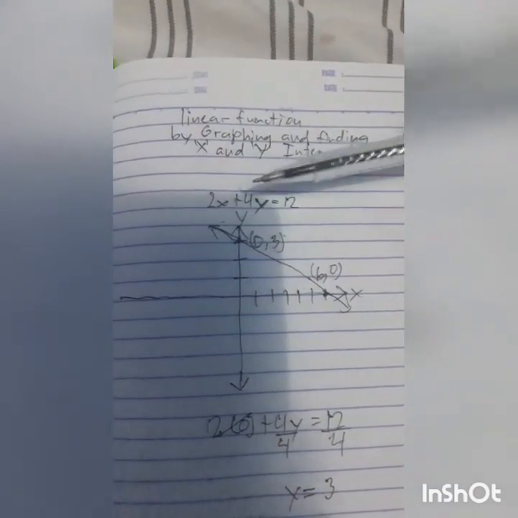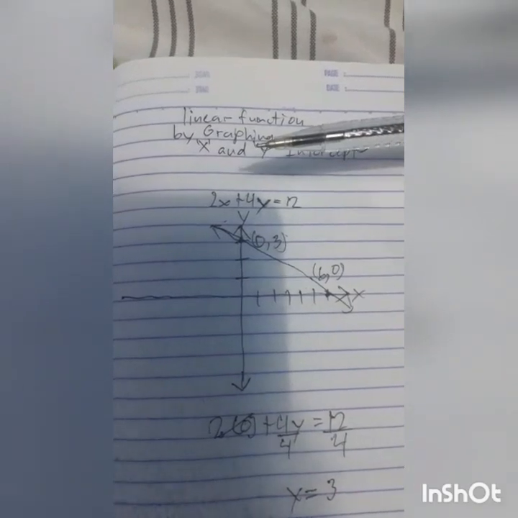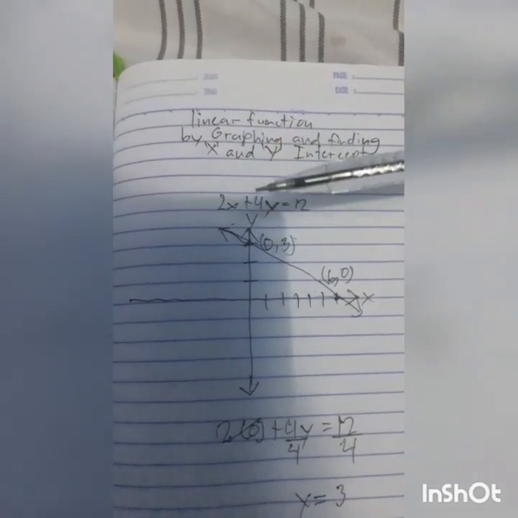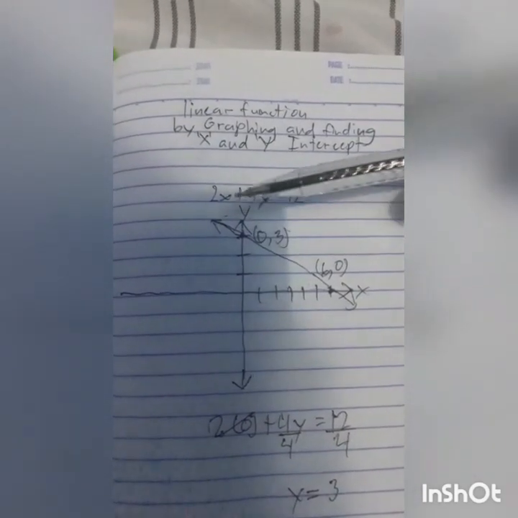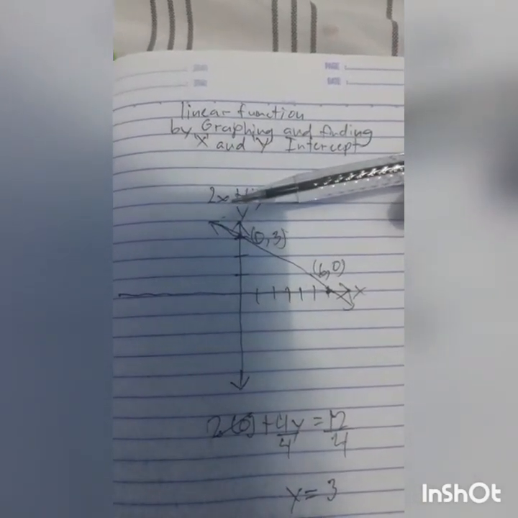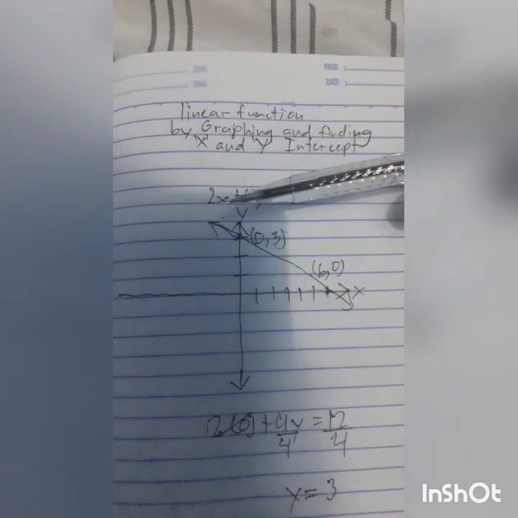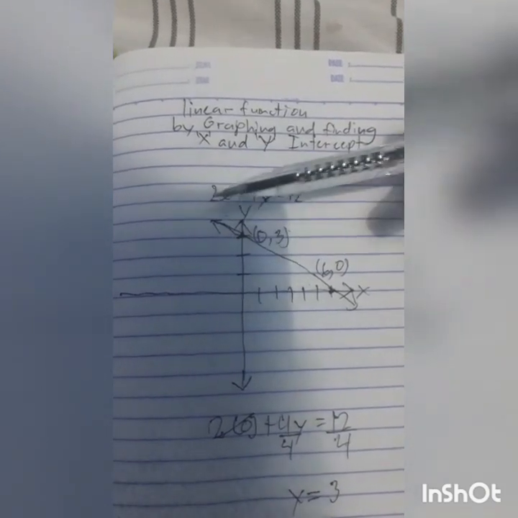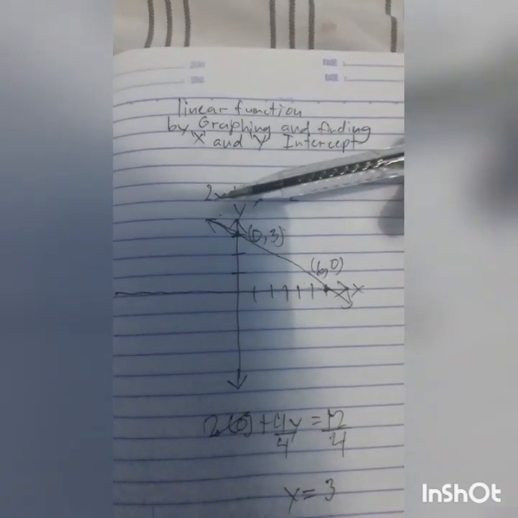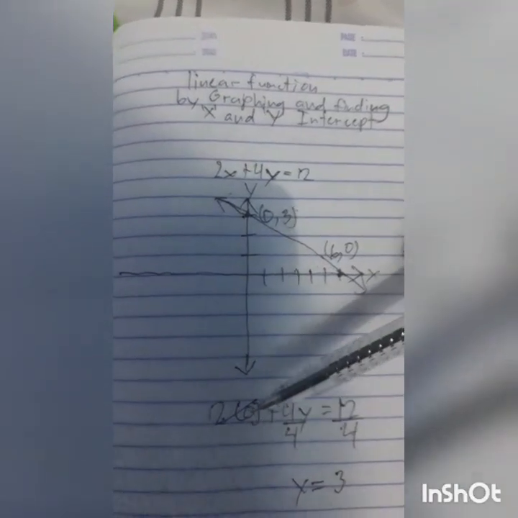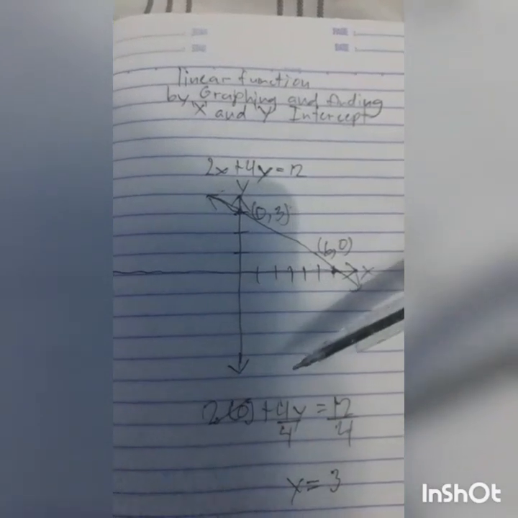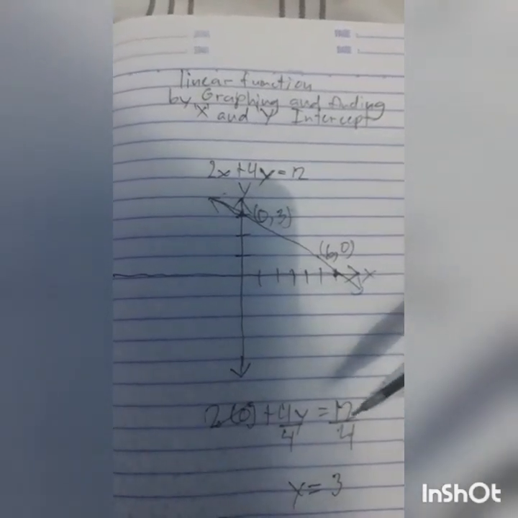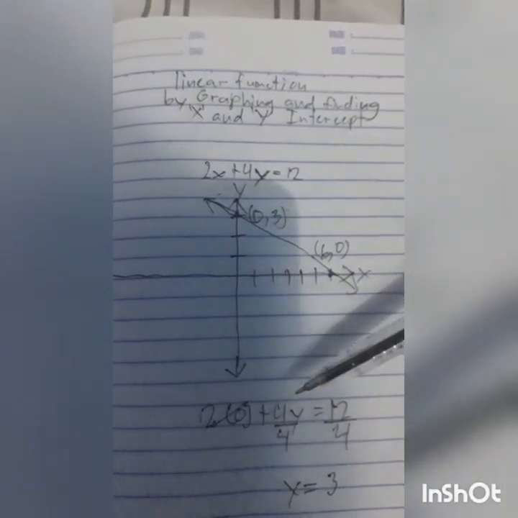So finding the y-intercept, I'm simply going to substitute the value of 0 for x. So 2 times 0 equals 0, plus 4y equals 12. So I'm left with the equation 4y equals 12.